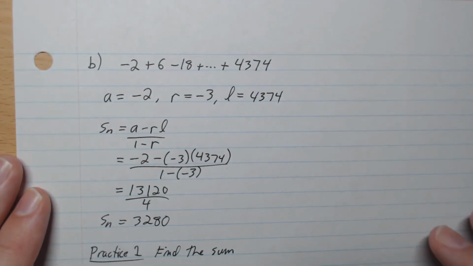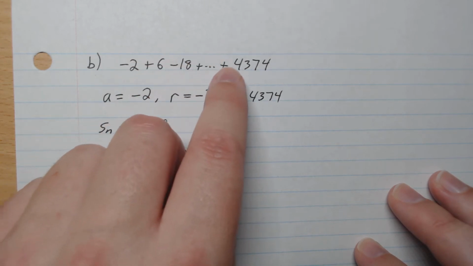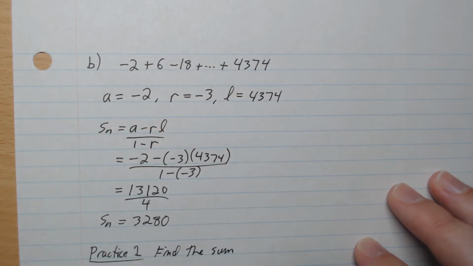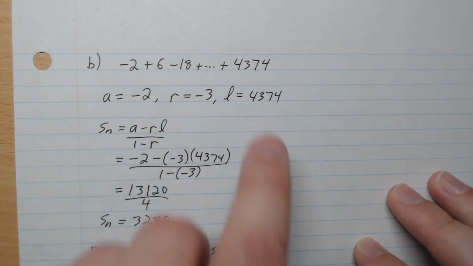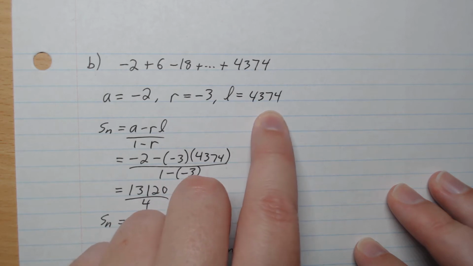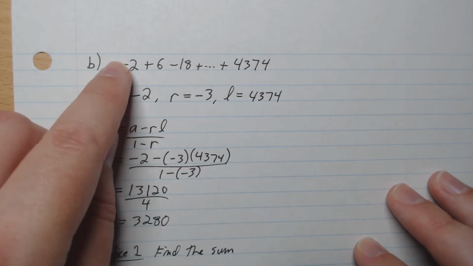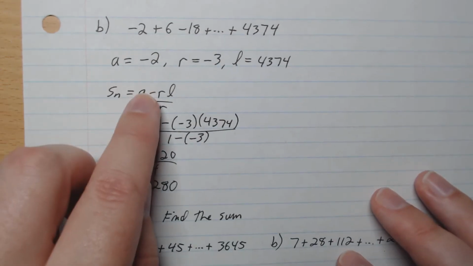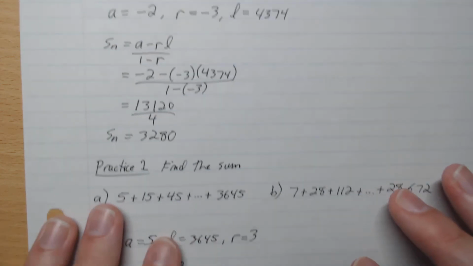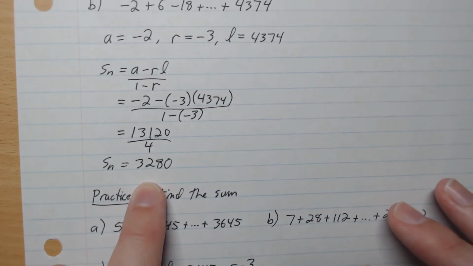Okay, example B. Negative 2 plus 6 minus 18 plus all the way to 4,374. We notice the first term is minus 2. The last term is 4,374. And we notice that the ratio is negative 3, times negative 3, times negative 3, etc. So we plug in A, plug in R, plug in L. And so this sum is 3280 like that.